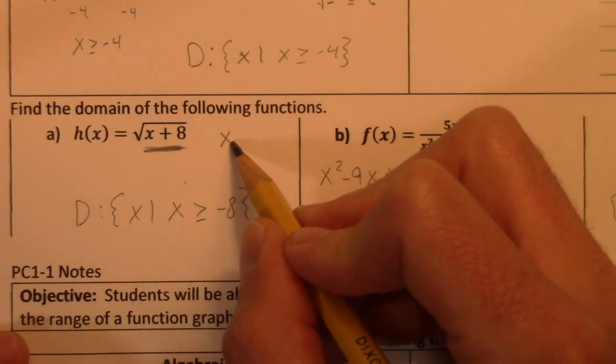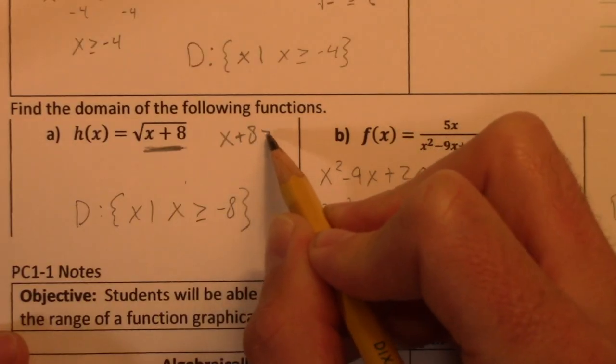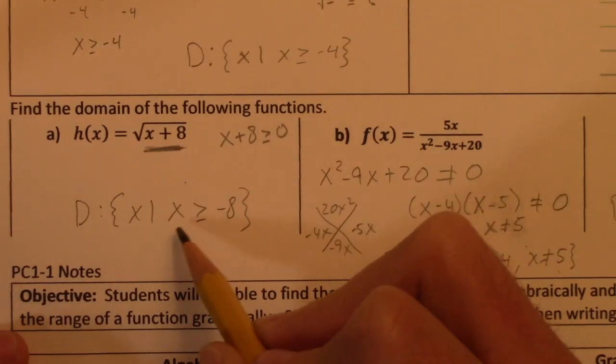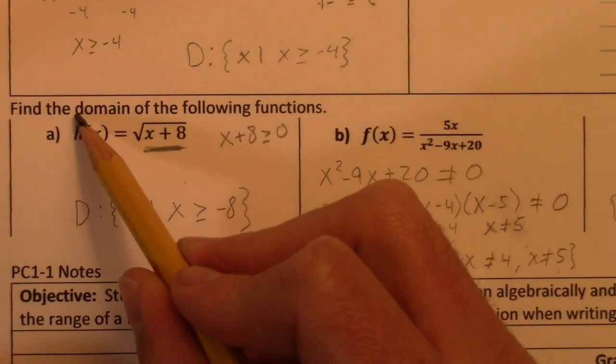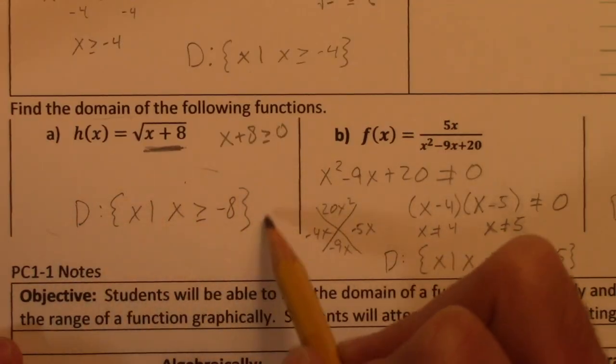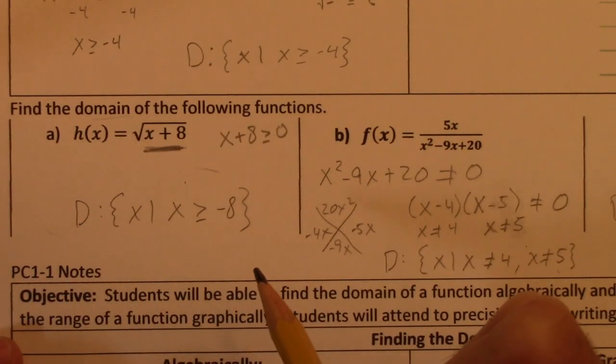So if I were to solve this inequality, x plus 8 greater than or equal to 0, and solve that, I would get this answer. My final answer, since it's asking for the domain, is this right here. This tells me what x values work for this function in the real number system.